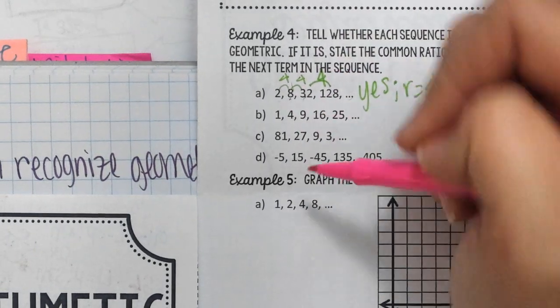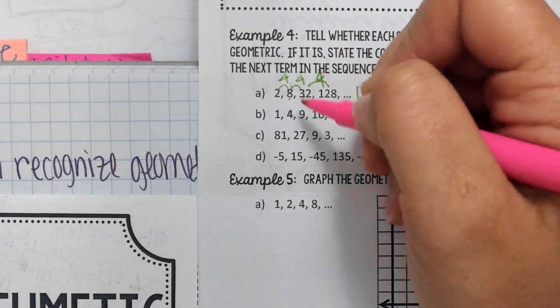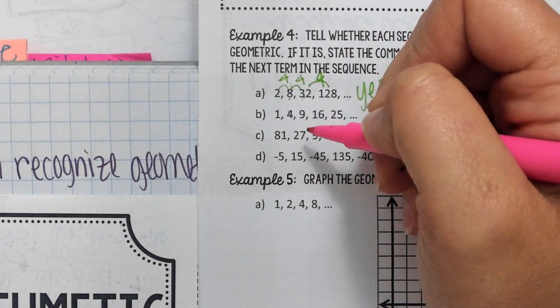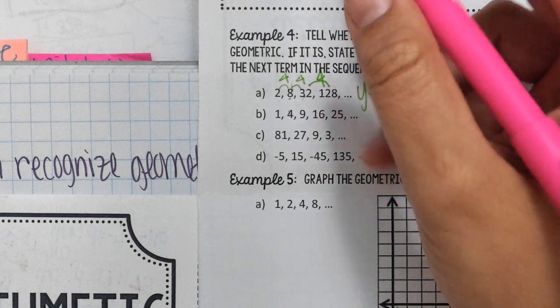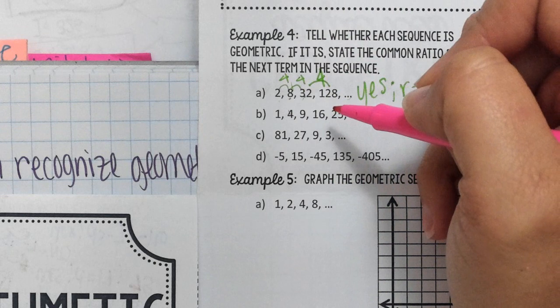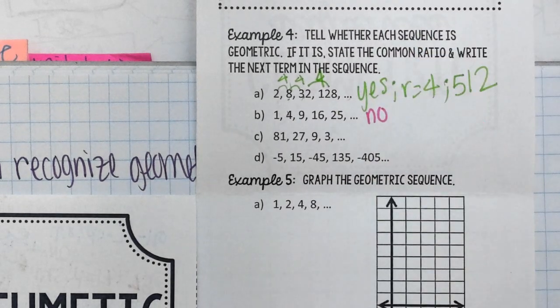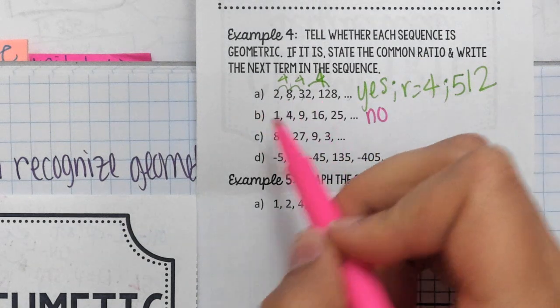Alright, now let's look at B. What's 4 divided by 1? 4. We're dividing. What's 9 divided by 4? So it's not a geometric sequence, right? So all you have to do is divide. You do 4 divided by 1, 9 divided by 4.